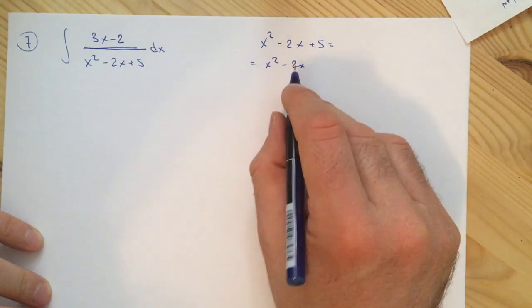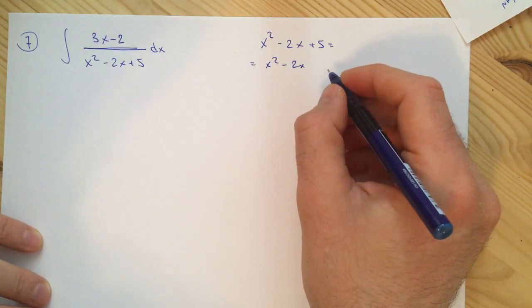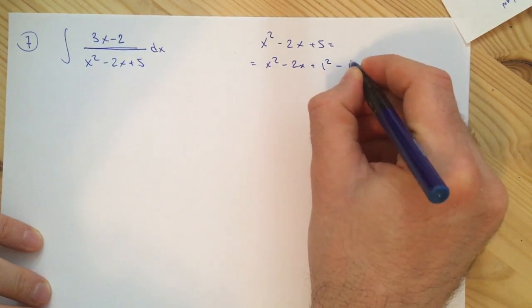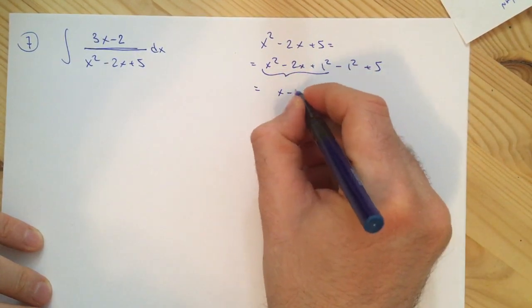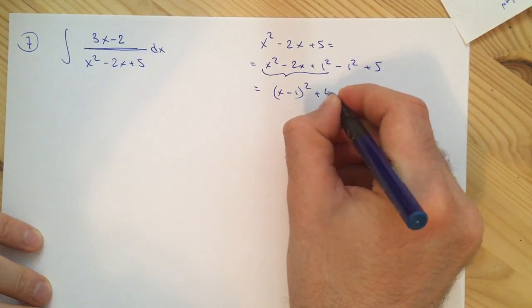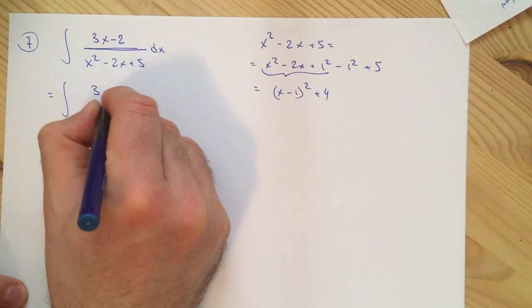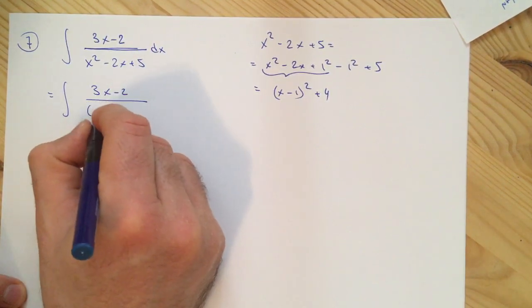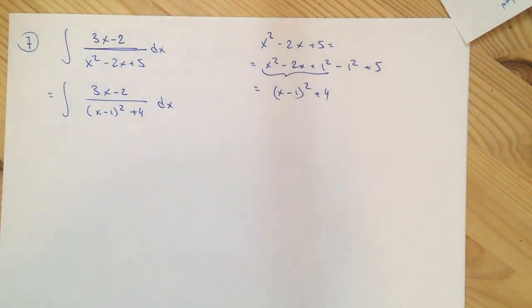How much is that constant? Just take the constant multiplying x divided by 2, you get 1, so plus 1 squared minus 1 squared plus 5. The first three terms complete the square, plus 4. So this is the integral of 3x minus 2 over x minus 1 squared plus 4.